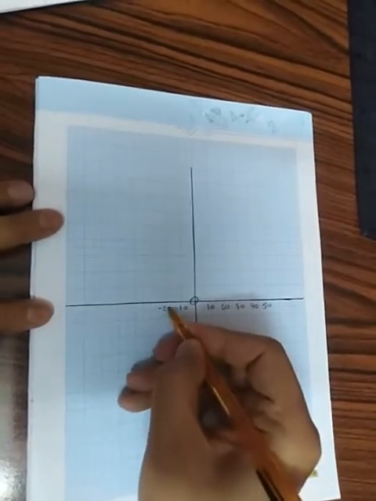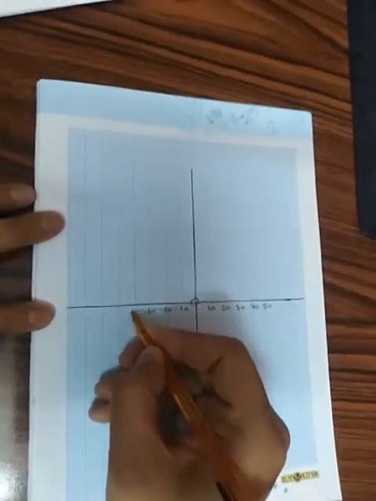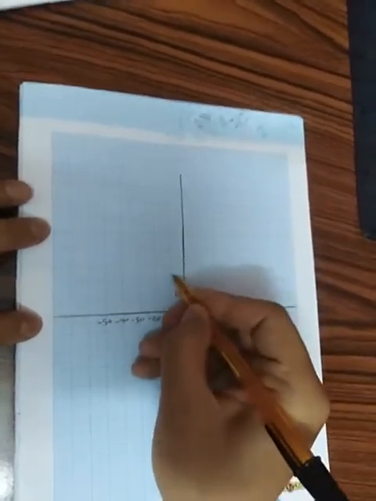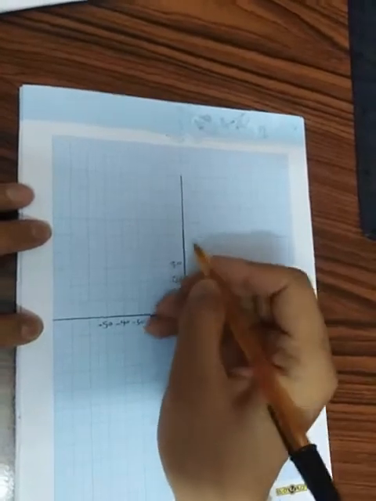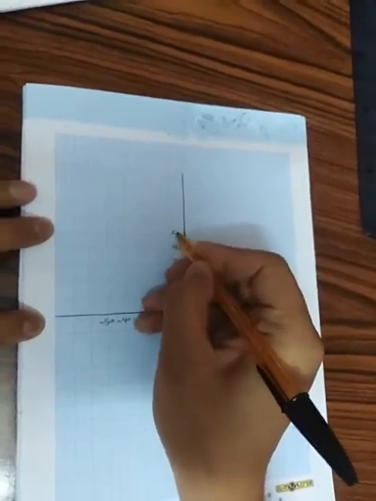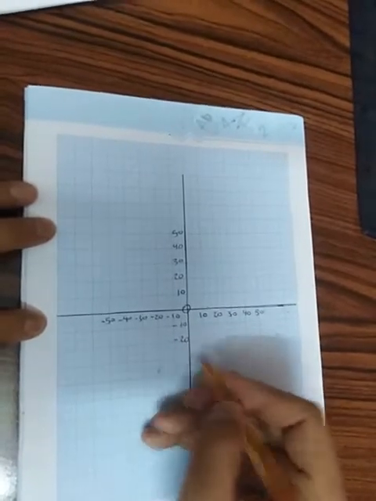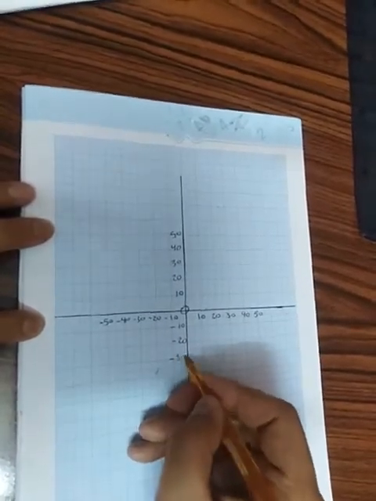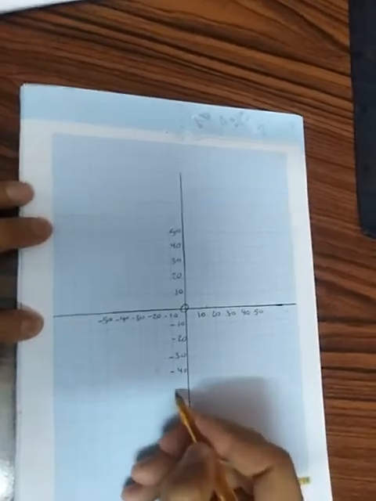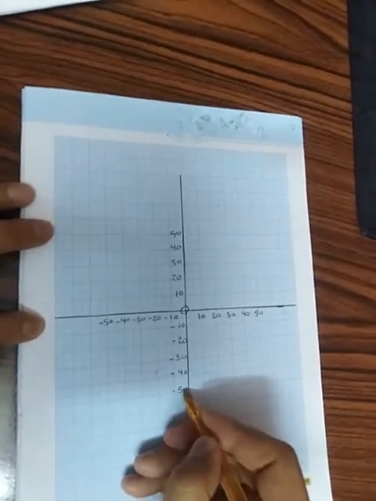Also 10, 20, 30, 40, 50 on the other axis. Hence we will not use the negative. We have no negative in our table.